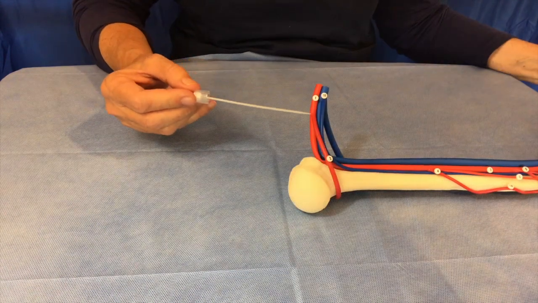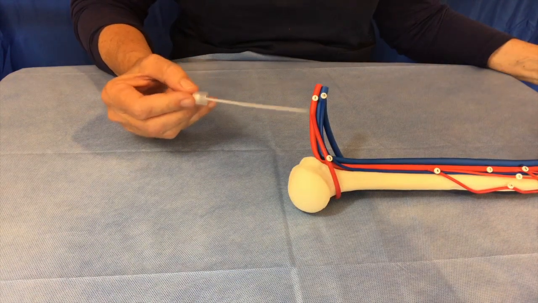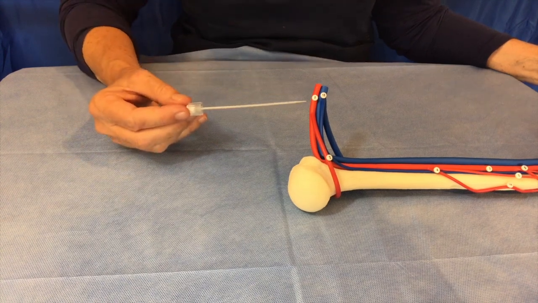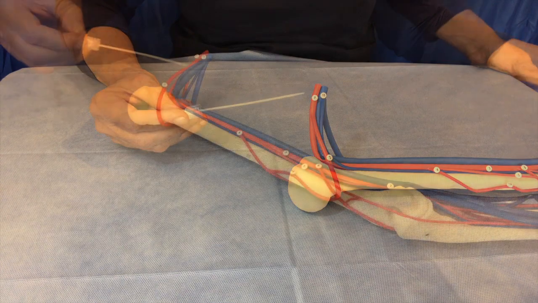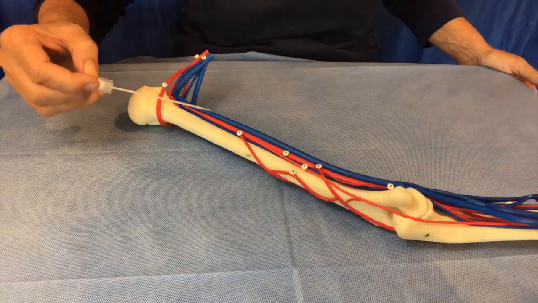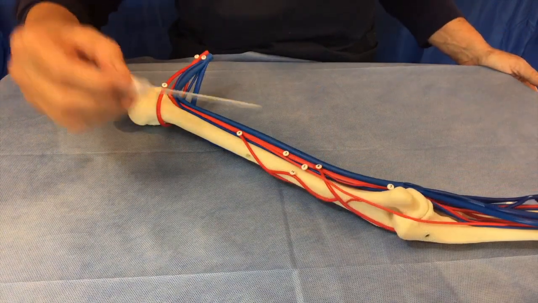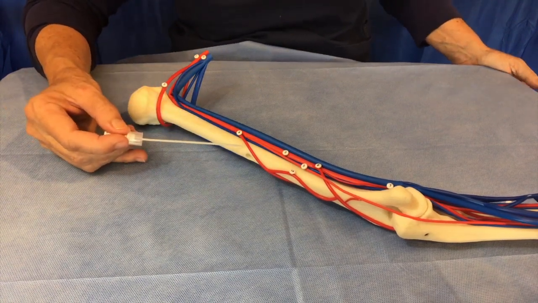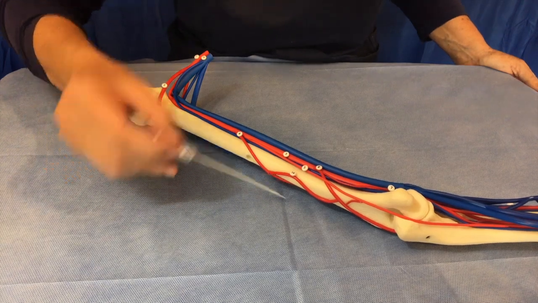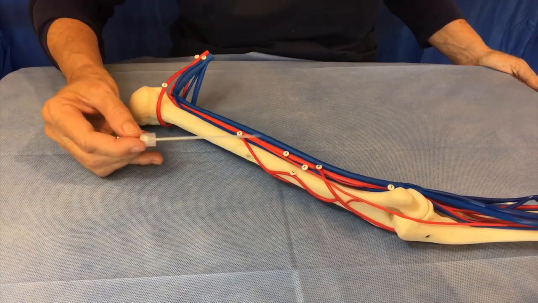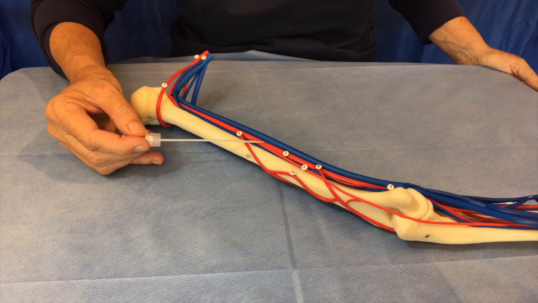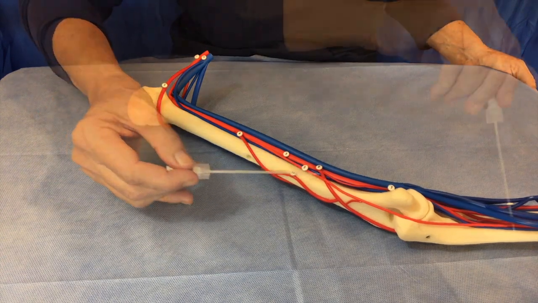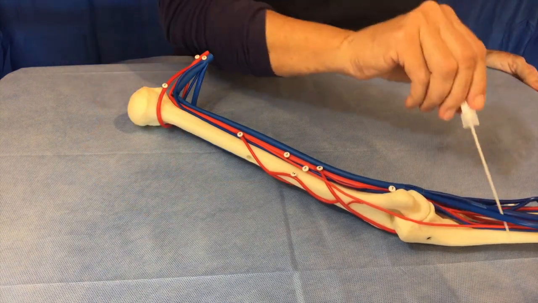Number one is our axillary artery. Number two is our humeral circumflex artery. Our axillary artery feeds to the brachial artery. Brachial artery is number three. Number four is our deep brachial artery. Number five is our superior ulnar collateral artery, and it comes around to the ulna.